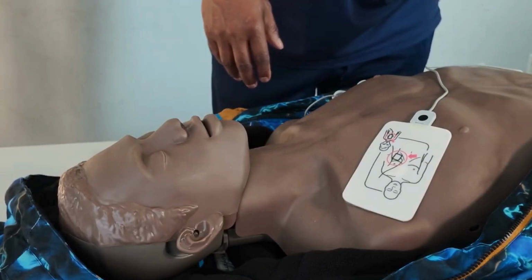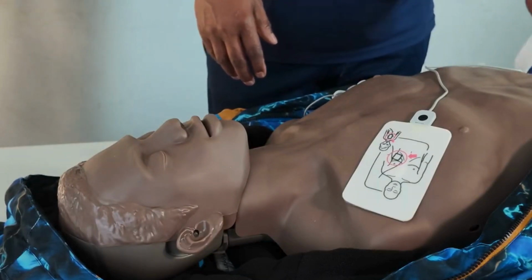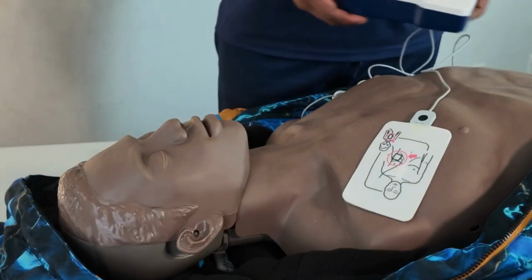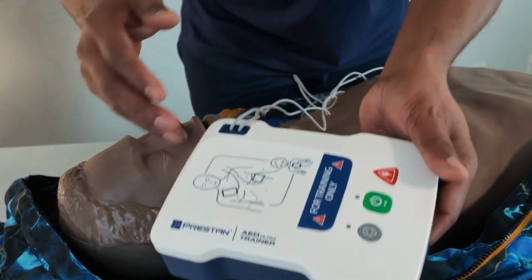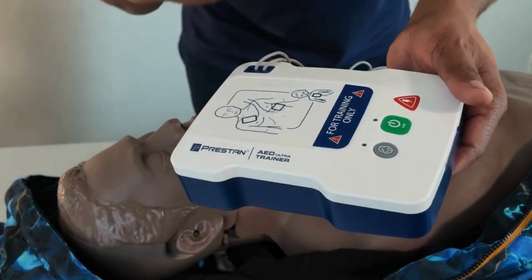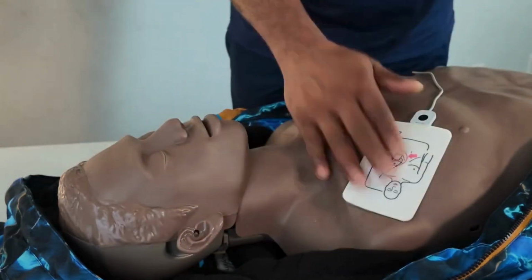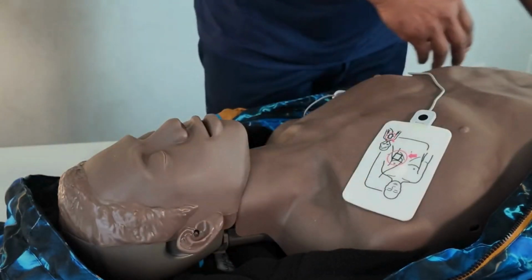Continue CPR. Let me switch it off. So now, let me do this application on a child. Let me remove this big boy here and apply it to a child.